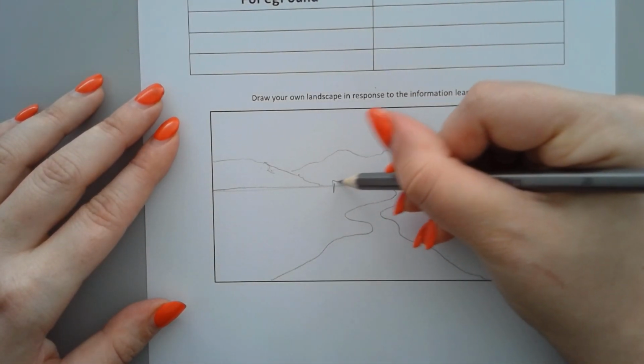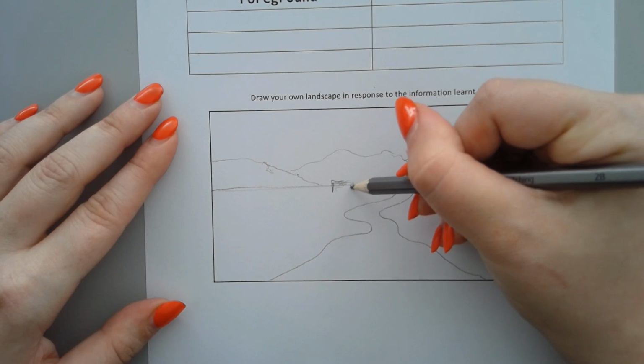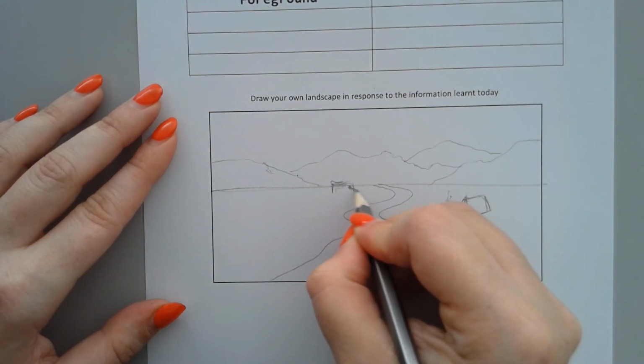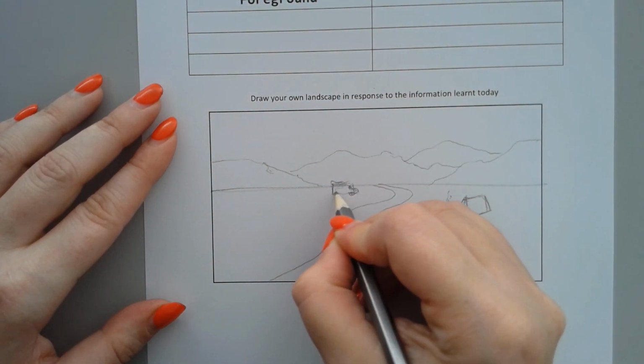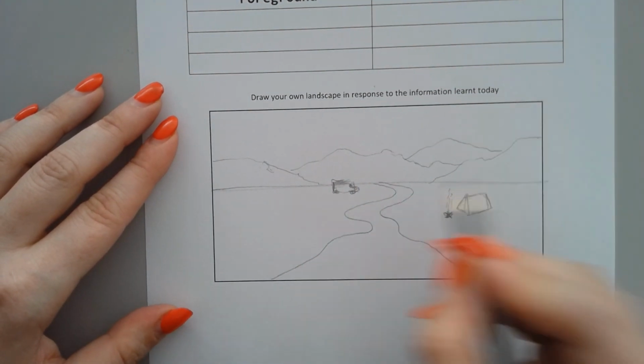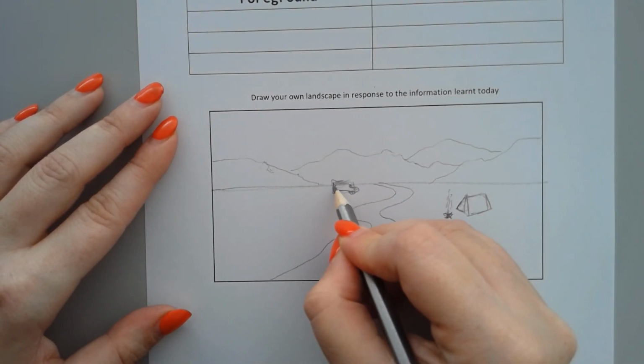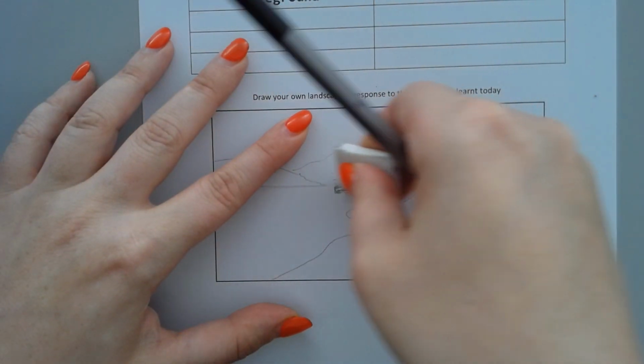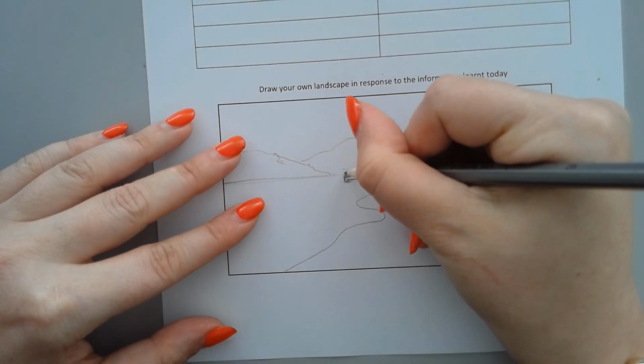Let's see if I can get it. Well, it's got to be much smaller than that, hasn't it? Actually, no. Land Cruisers are massive. Oh, fantastic! Look at that. Looks more like a minibus, but we'll go with that.